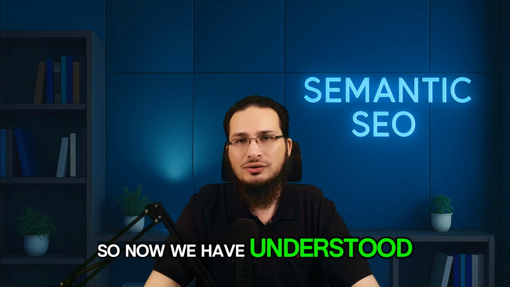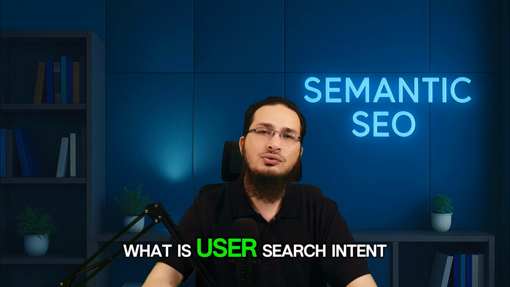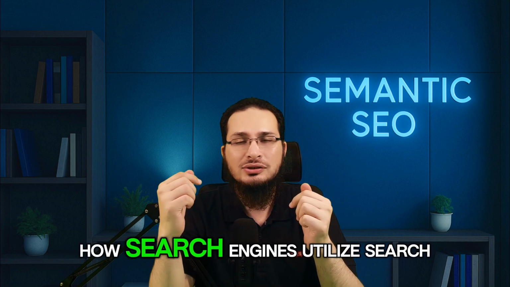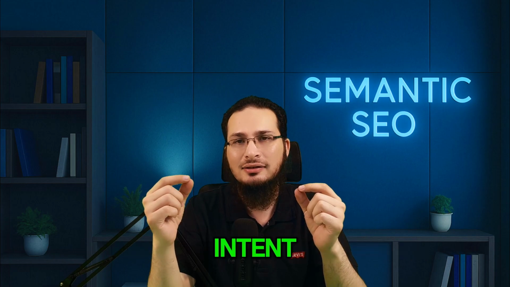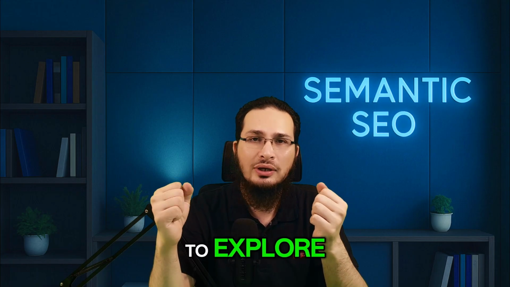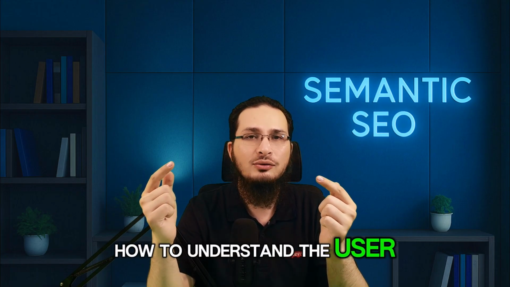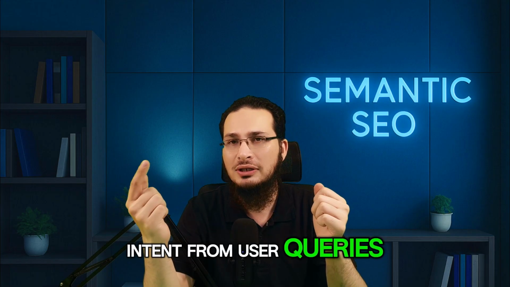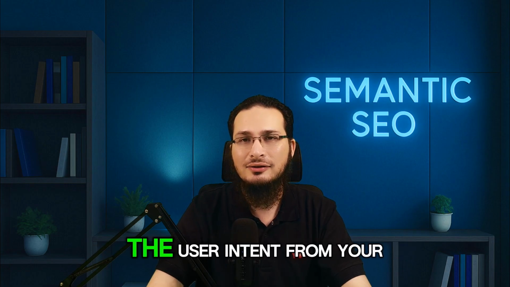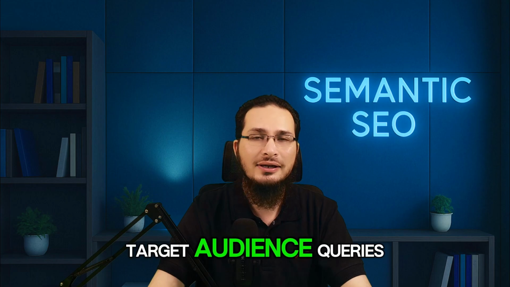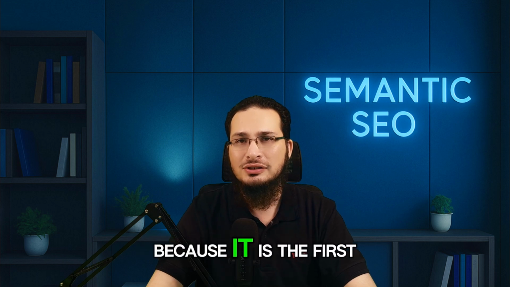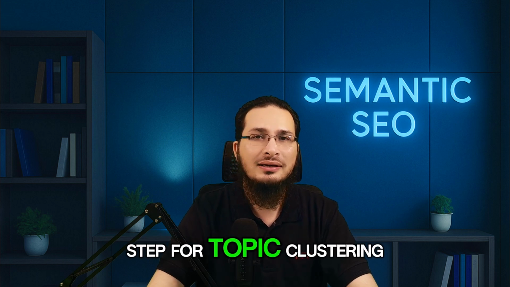So now we have understood what user search intent is, what the types of search intents are, and how search engines utilize search intent and present the relevant results. Now we are going to explore how to understand the user intent from user queries. It is a very basic and very challenging task to understand the user intent from your target audience's queries. And you know why understanding user intent is so important? Because it is the first step for topic clustering.